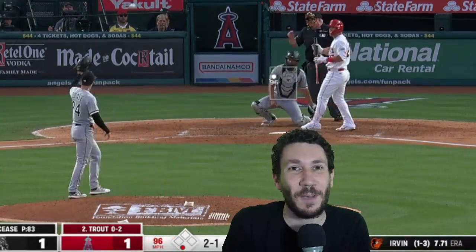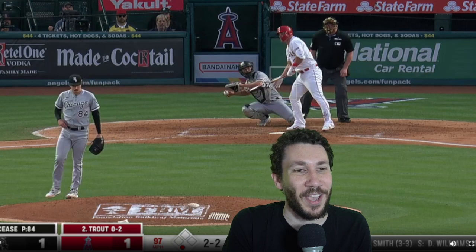Trout doesn't catch up to it. And Trout used to destroy that. That is the pitch that Trout would just absolutely punish every single time. And to see him whiff on it, this is a real good showcase of why Trout is struggling at the moment. And there's another fastball, 97, and that's a strikeout.